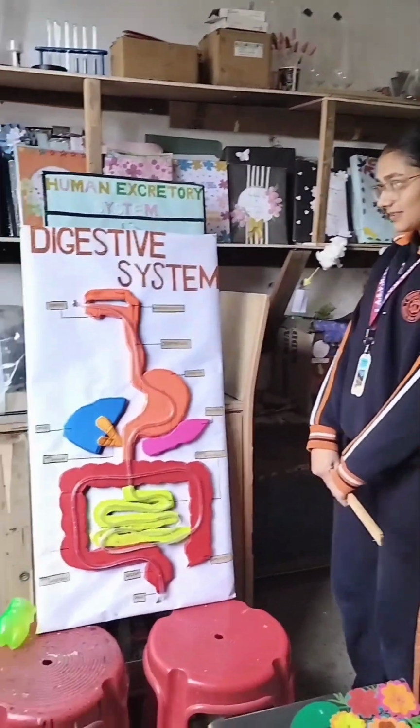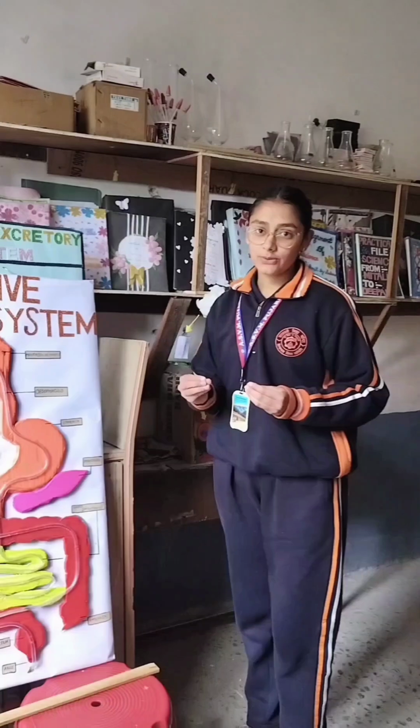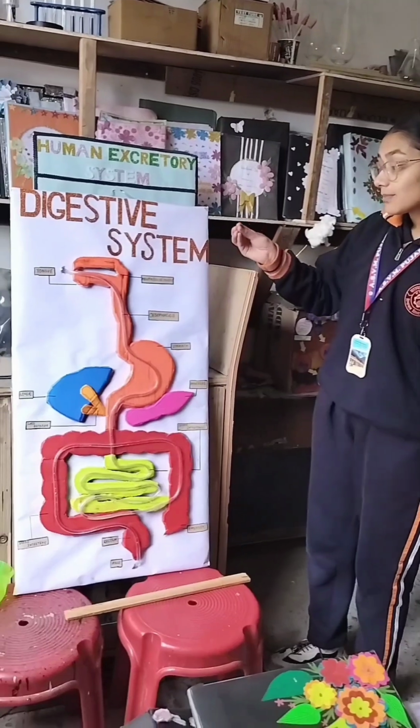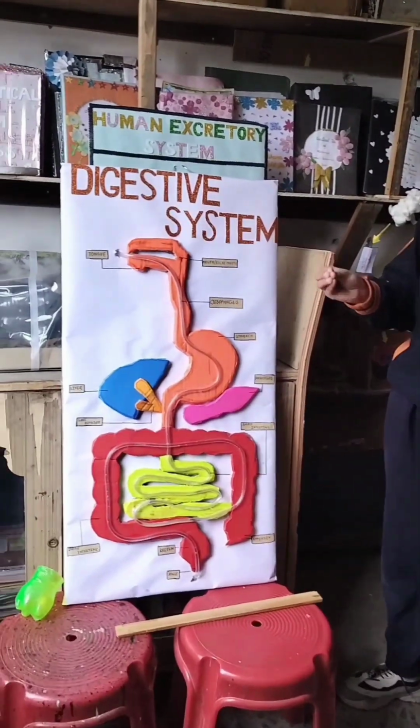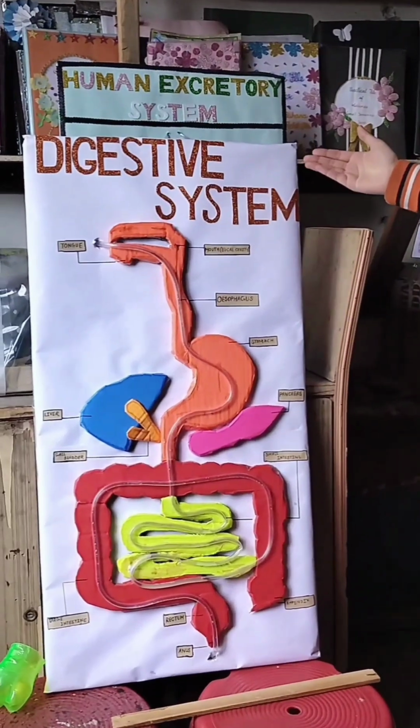This is the digestive system. Firstly, what is digestion? The breakdown of food molecules into simpler substances, or we can say water soluble substances, by which they can be absorbed by blood plasma is known as digestion. So this is the structure of our digestive system.